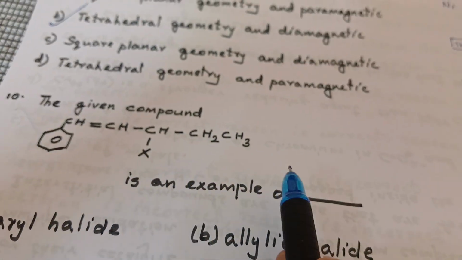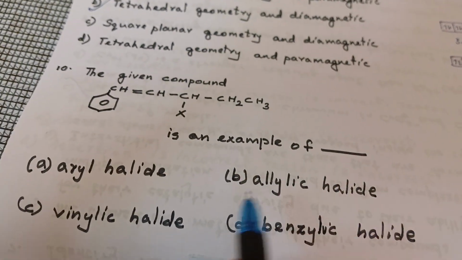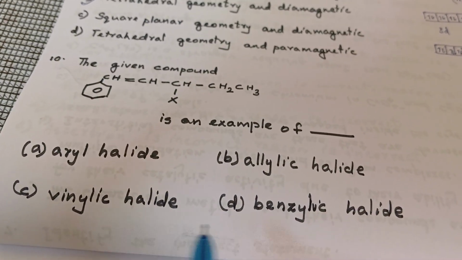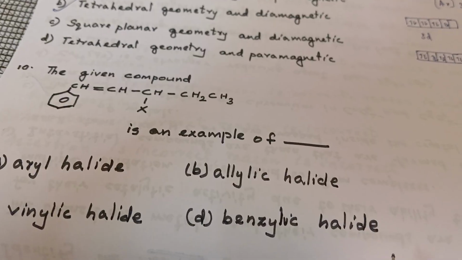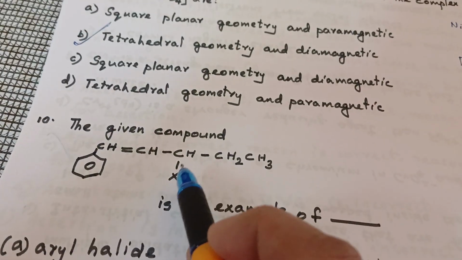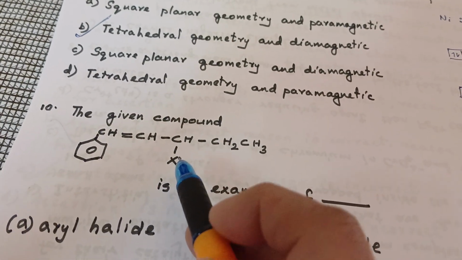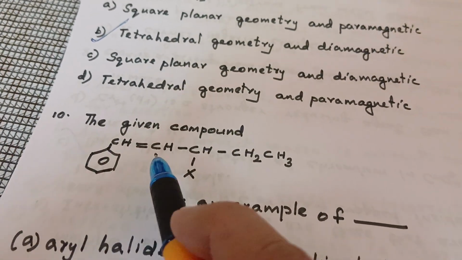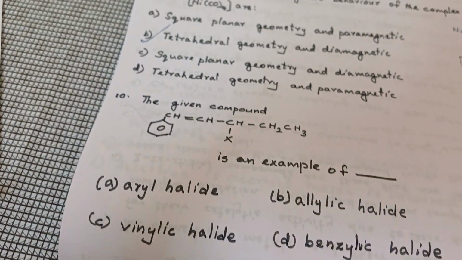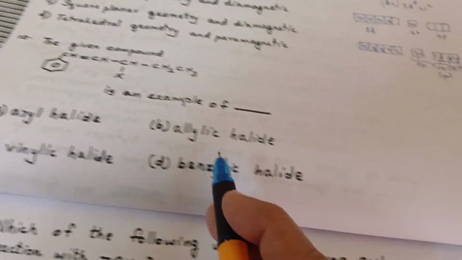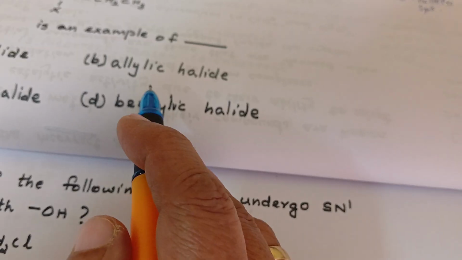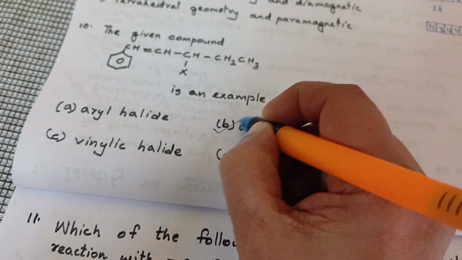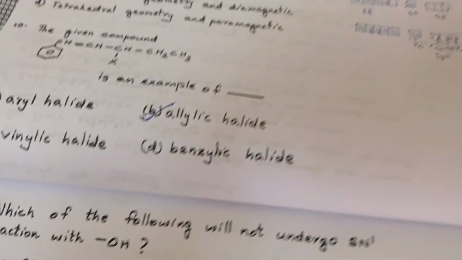Now this compound, the given compound, is an example of aryl halide, allylic halide, vinylic halide, or benzylic halide. You know that this carbon carrying this halogen is connected to another carbon which is connected by a double bond, or which is having a double bond on it. So it will be an allylic halide.